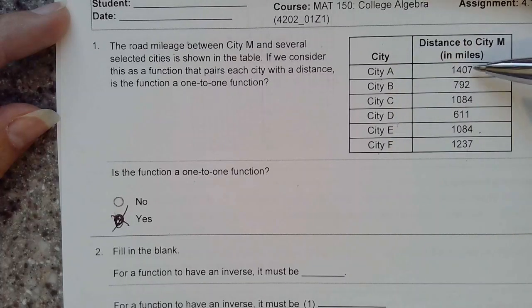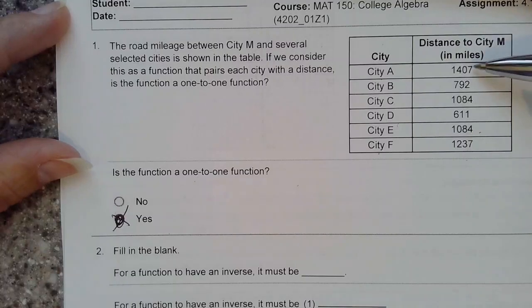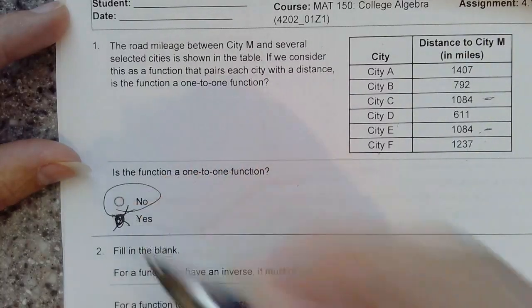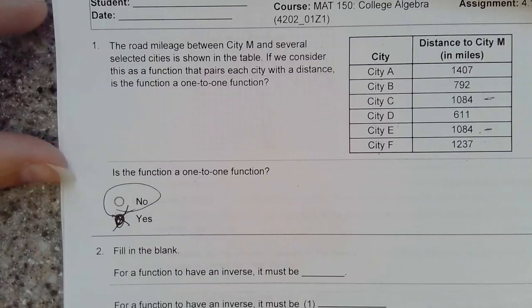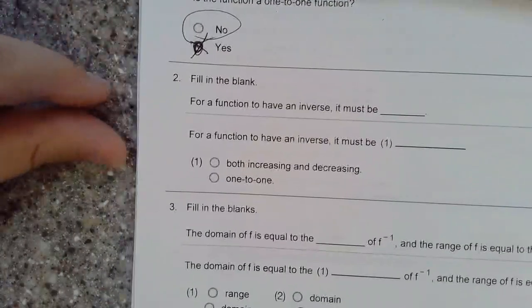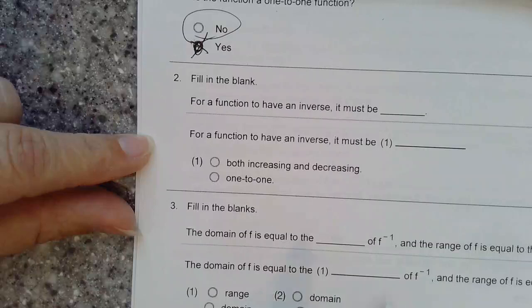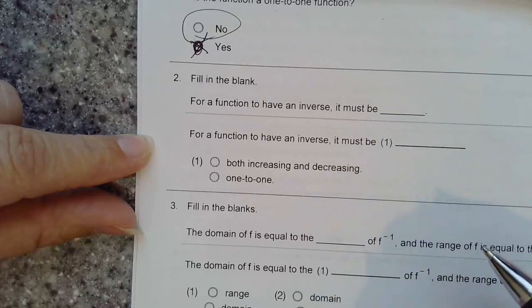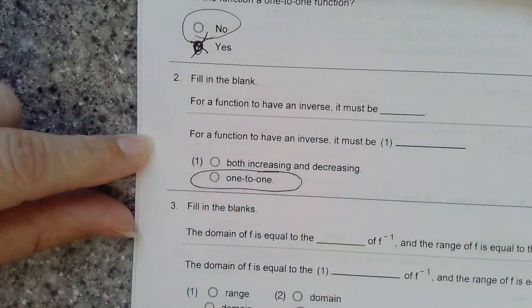The first time I started the video, I said, well, nothing's repeated here, and I went ahead and said yes, it's one-to-one, but I'm really bad about not looking at the details. Notice 1084 is repeated. So there is a repeat of the data. If you have any repeating values, either on the x side or the y side, then it is not one-to-one, and we could not do an inverse operation on that. All right, next up, number 2. For a function to have an inverse, it must be one-to-one. Nothing can be repeated.